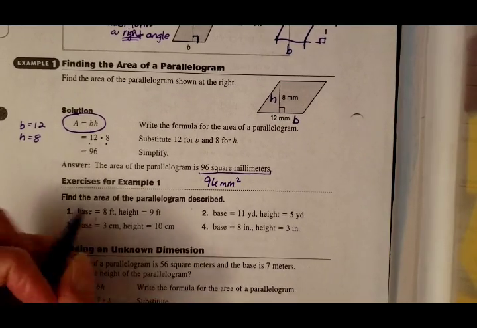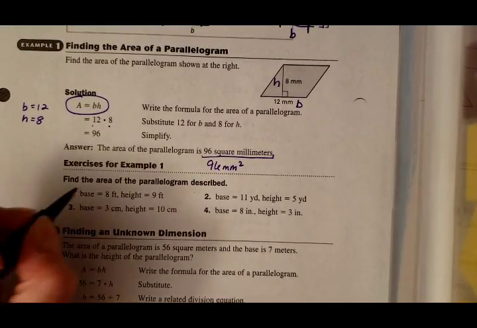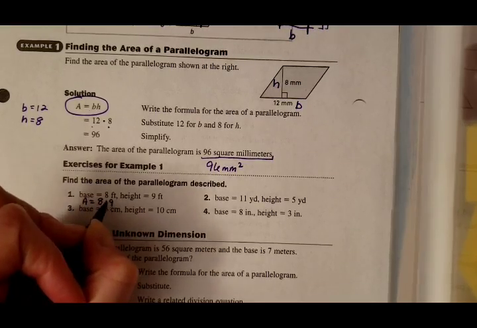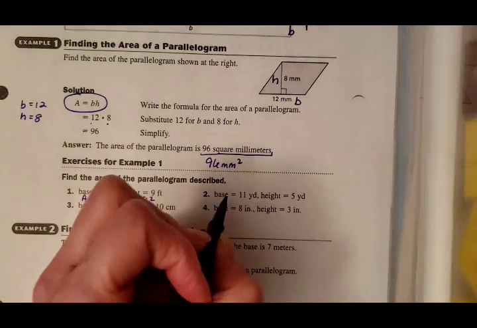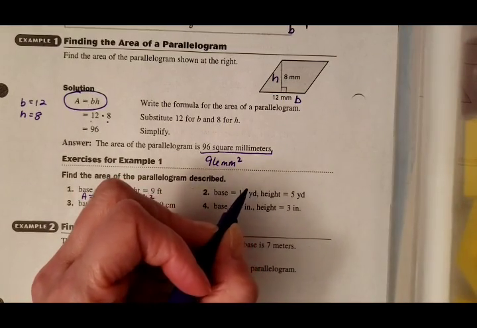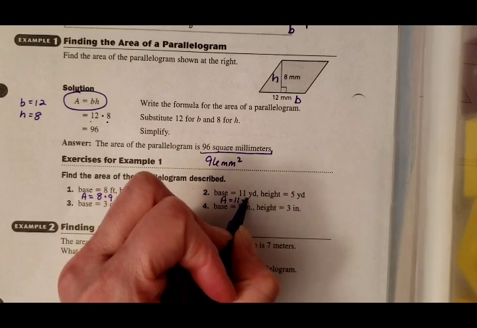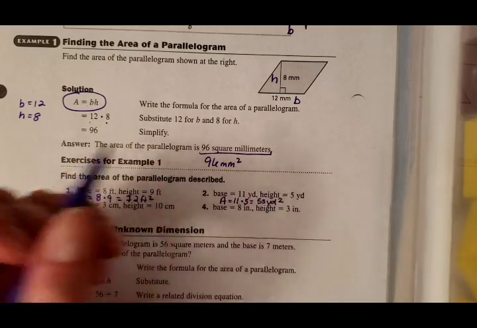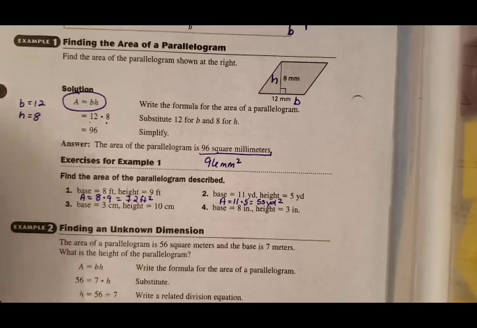All right, so let's try this. You notice your parallelogram, you're told the base and the height. So you just have to find the area. Area equals base times height, 8 times 9, 72 feet squared. Base is 11, height is 5, so our area is 11 times 5, which is 55 yards squared. Now pause the video and you guys try number 3 and number 4. Then restart it when you're done and check your answers.